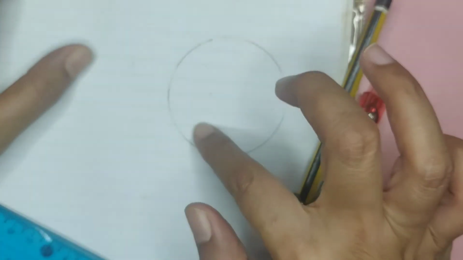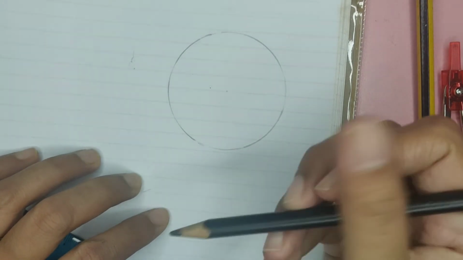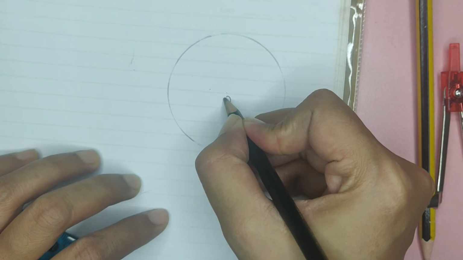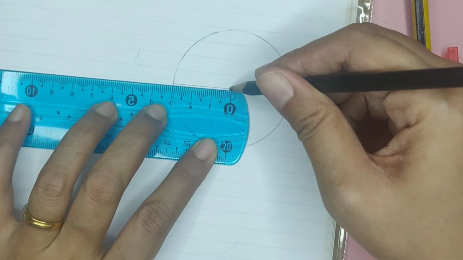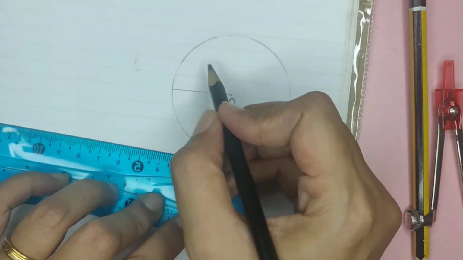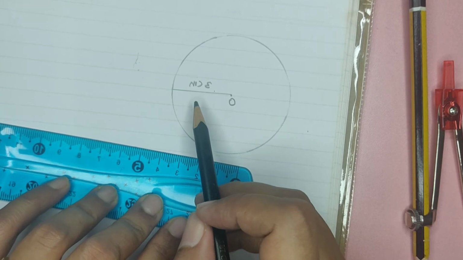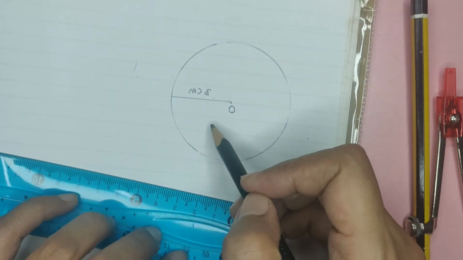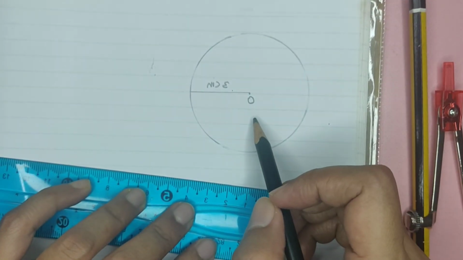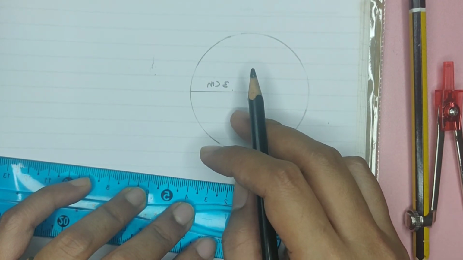Now you have this. The center is here, O. From the center to the end of the circumference here is 3 centimeters, which is the radius. Just now the condition of the radius is 3 centimeters. This means you have successfully constructed a circle with a 3 centimeter radius.